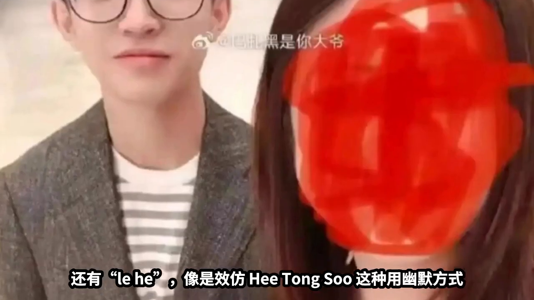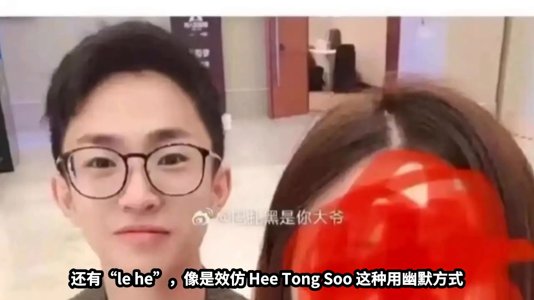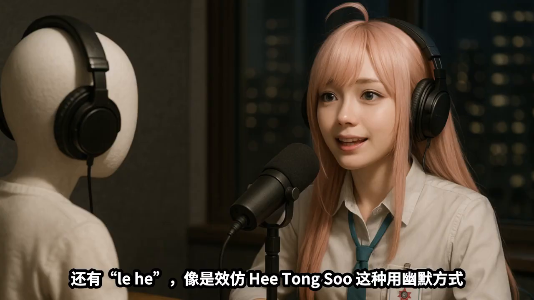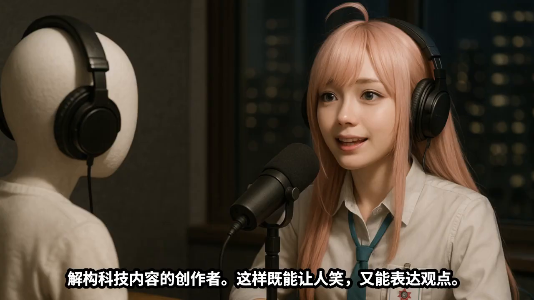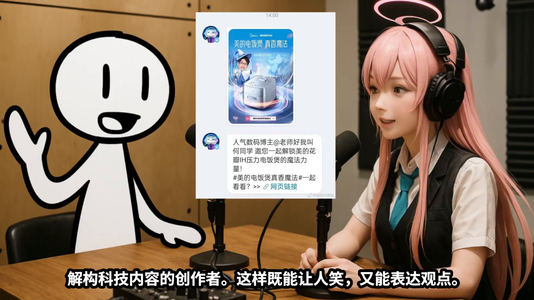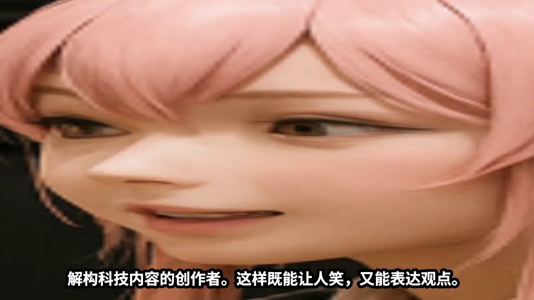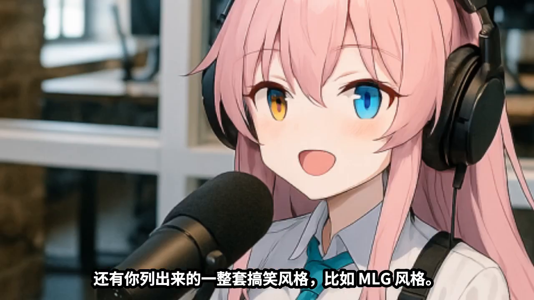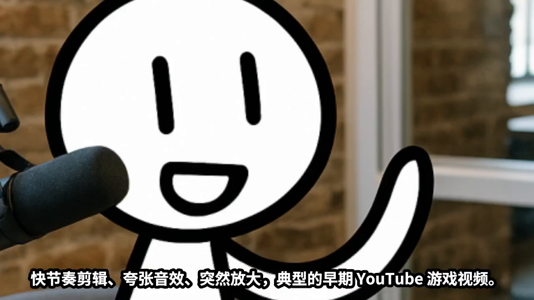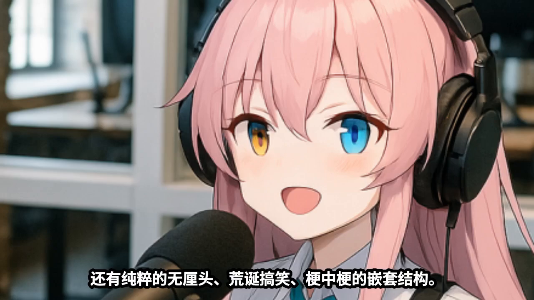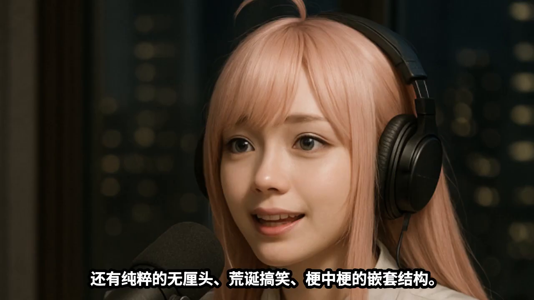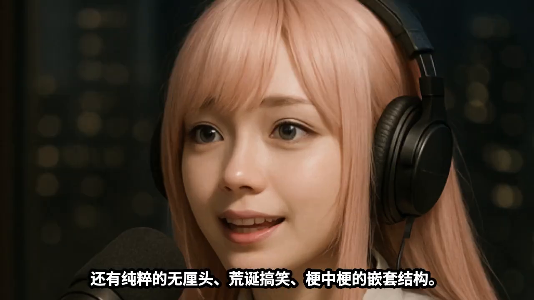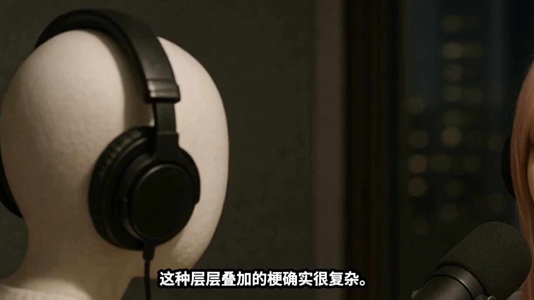And this Lahi idea, taking cues from creators like Hee Tong-soo, who deconstruct tech stuff humorously. Right. It shows how someone respected can use humor to critique or analyze. That often hits hard in certain circles, like tech. Then there's a whole list. MLG style. Oh yeah, the fast cuts, the zooms, the sound effects. Very early YouTube gaming. Pure randomness, just absurdity. Nested memes. Memes within memes. Layering them up gets complex.